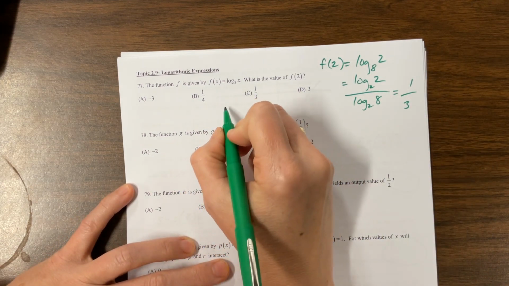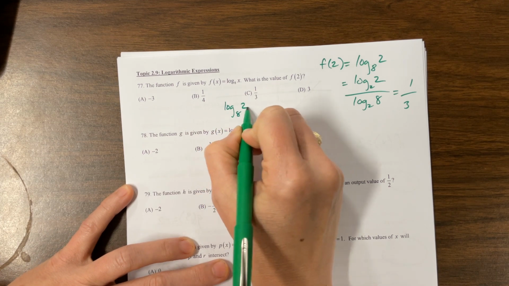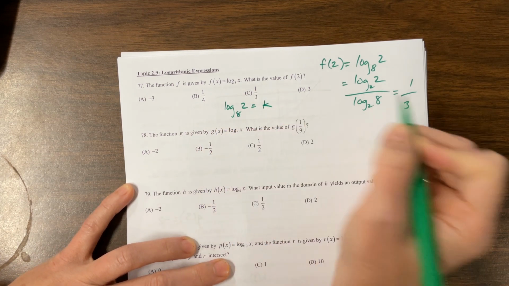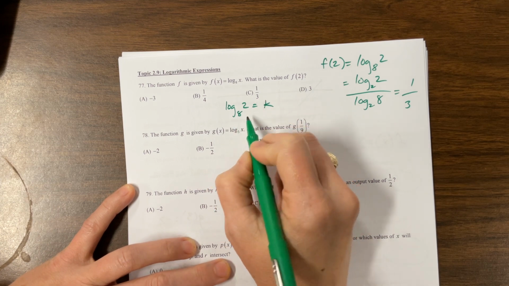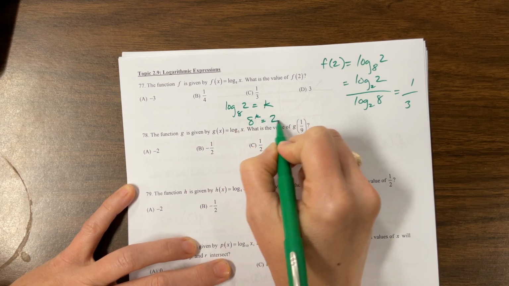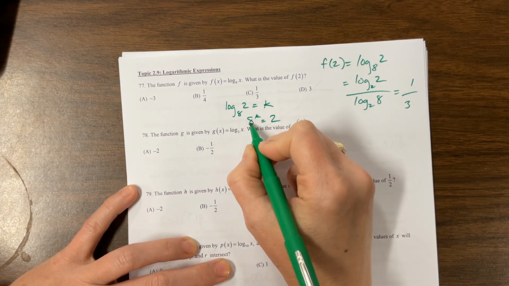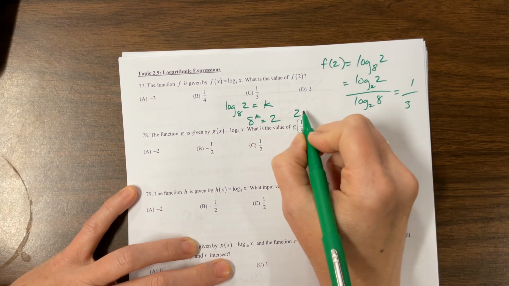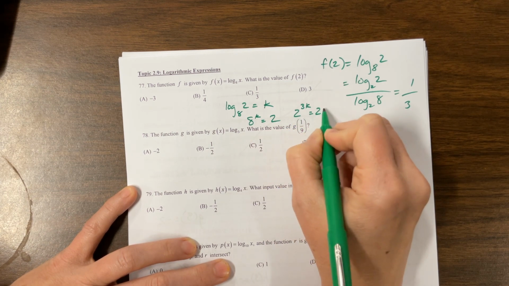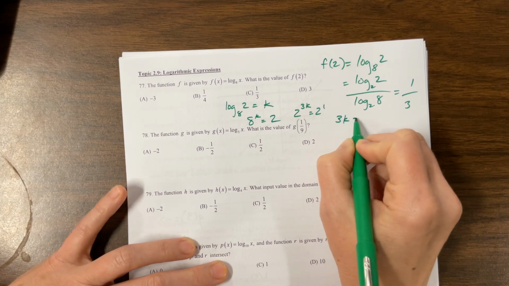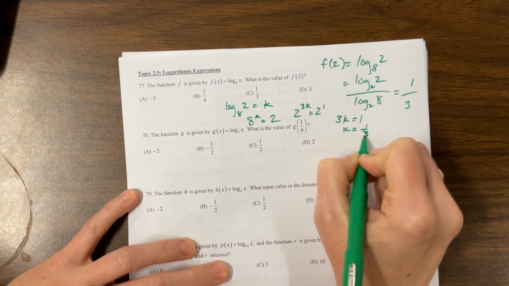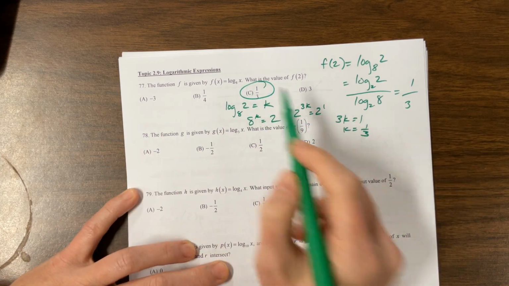Or I could say, okay, log base 8 of 2 is equal to some value k. K is our favorite letter. 8 to the k is equal to 2. Well, 8 is 2 cubed. So this becomes 2 to the 3k is equal to 2 to the 1. 3k equals 1, k equals 1/3. And that's another way we get 1/3.